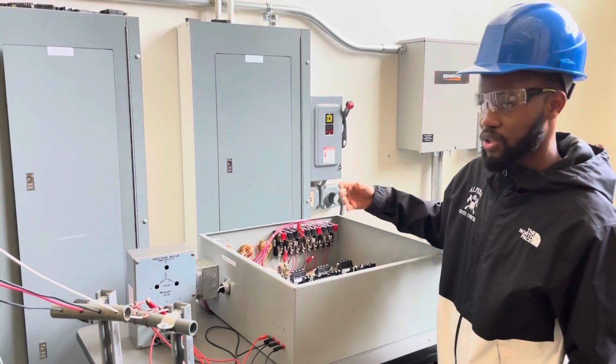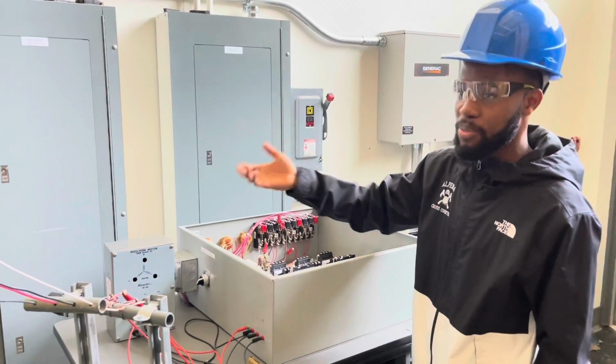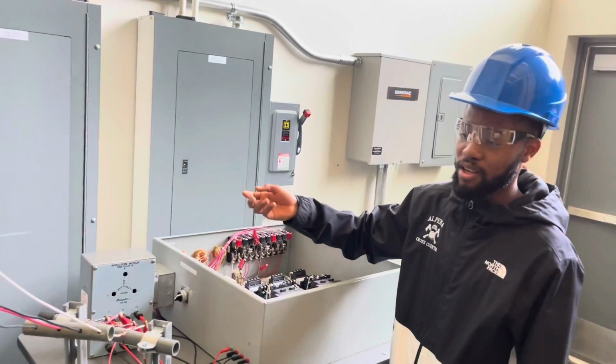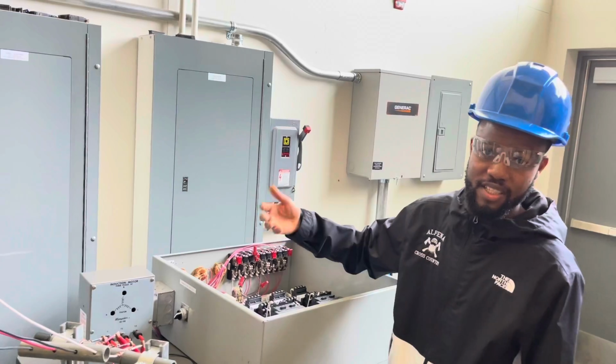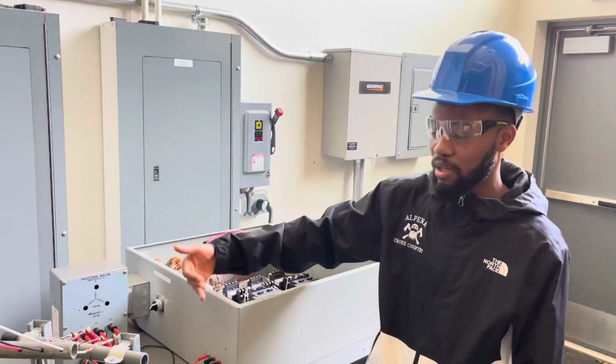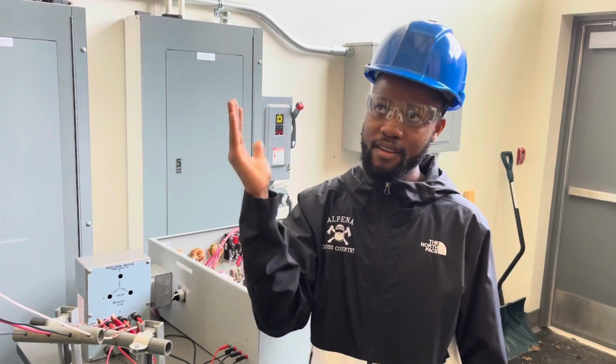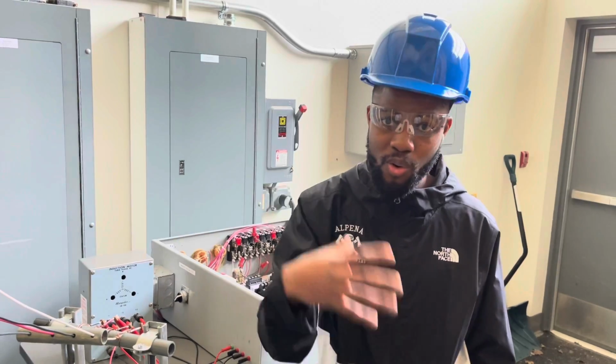And then the substation breaks the current, steps the current down or up depending on what we want to do with the voltage. Step the voltage down or up depending on what we want to do with it, and then bring it out on the transmission line or distribution line, and then go to customers or go to another substation.